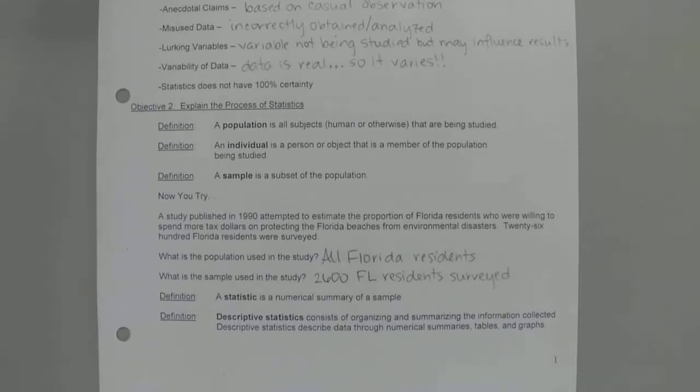So notice it's 2,600 Floridians were surveyed. That usually is pointing to the sample. The population, we kind of just have to infer it. All right, let's look at the next thing.